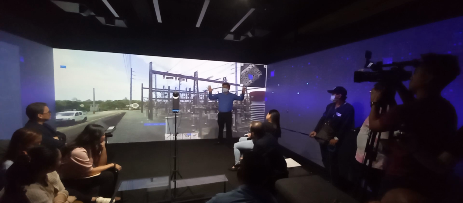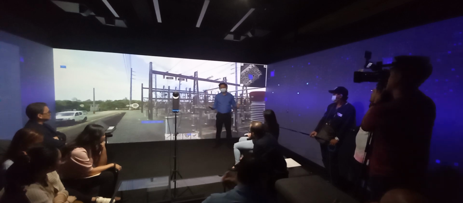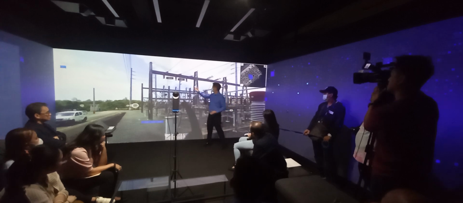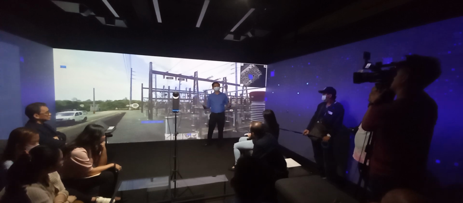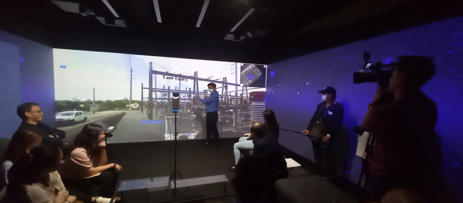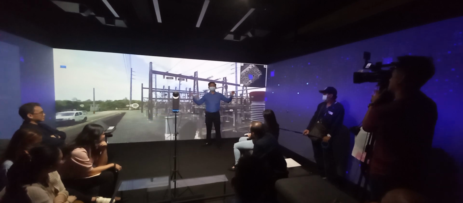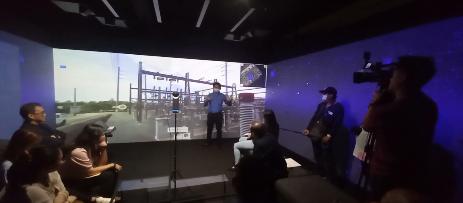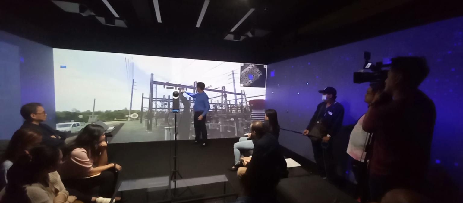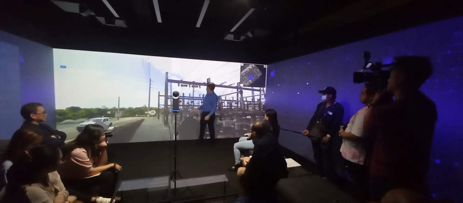Well, in the field, you cannot just readily do that because you will be working on a high voltage facility. 115 kV is 115,000 volts. To do that, you have to de-energize this substation and conduct that critical measurement. But with digital twin, it can be readily done. See here, it's 2.49 meters.